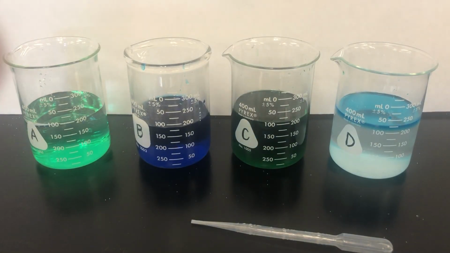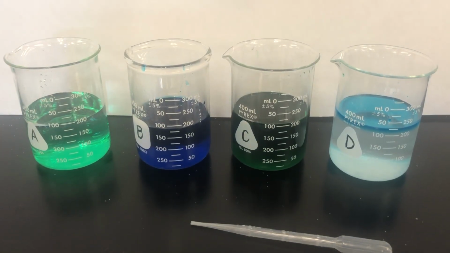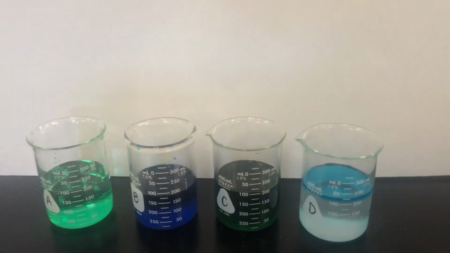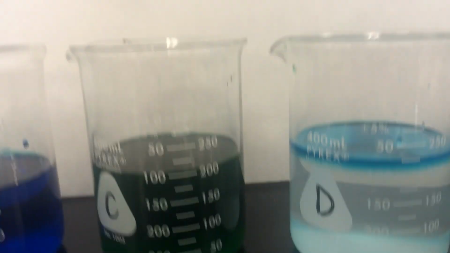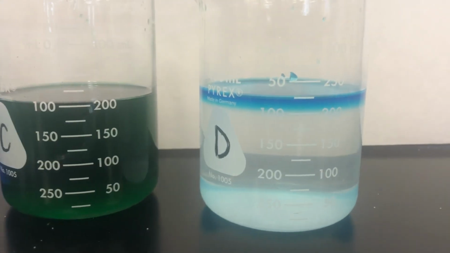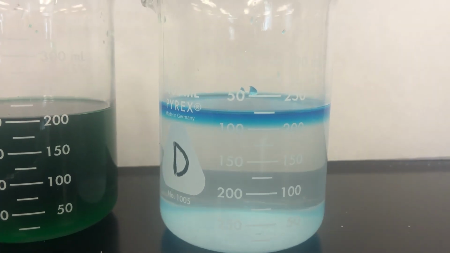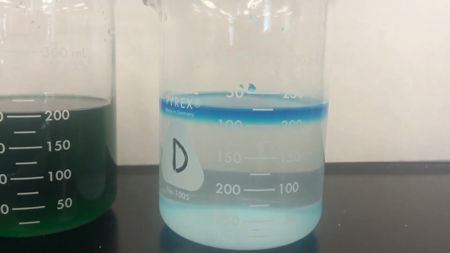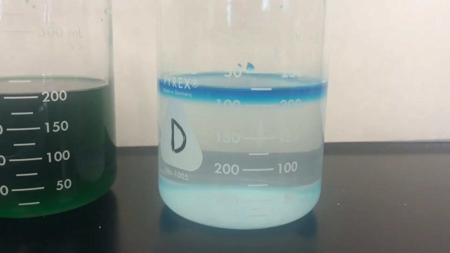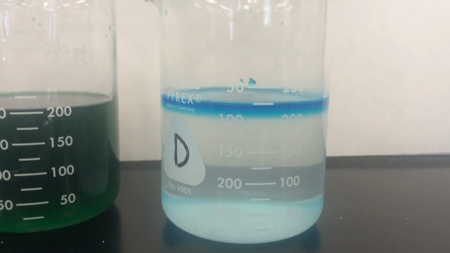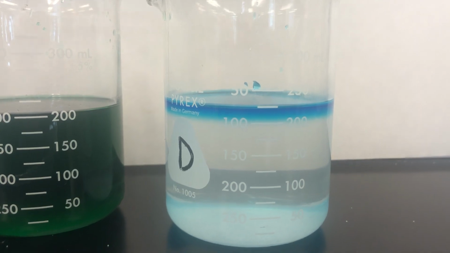Now, beaker D has started to show us what it's doing when the water is put together. So we can clearly see distinct differences in the water B, clear tap water, and its inability to mix with D, the clear, very salty water.